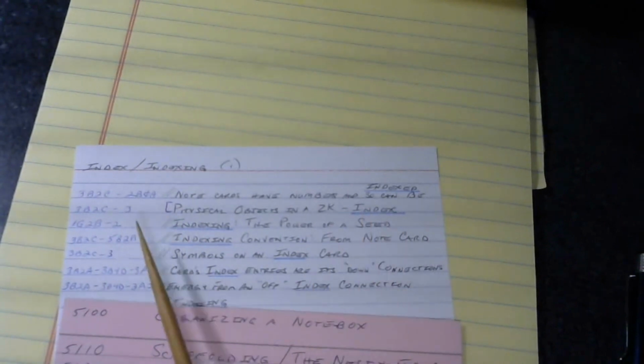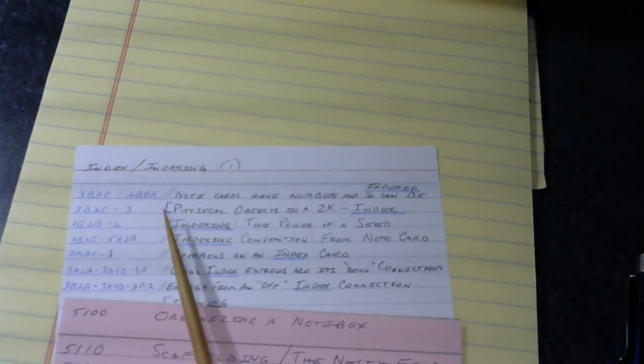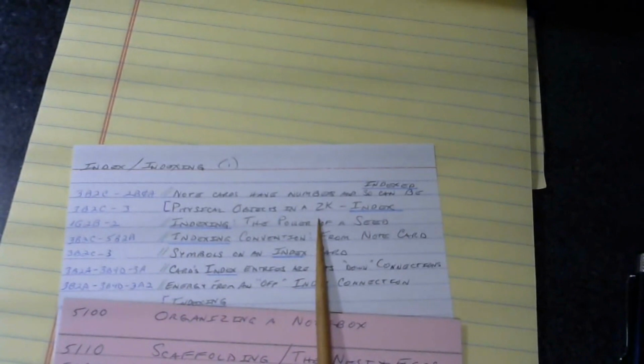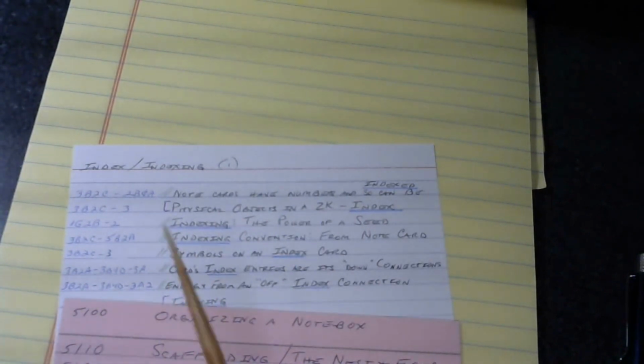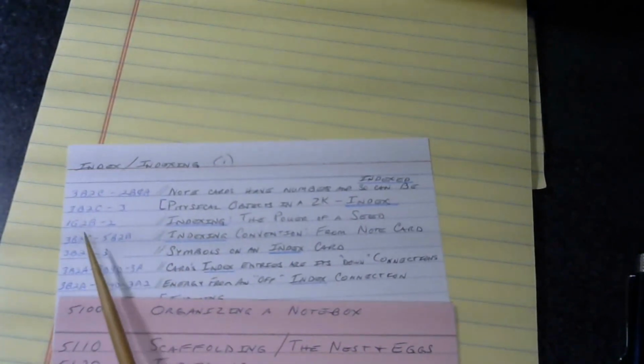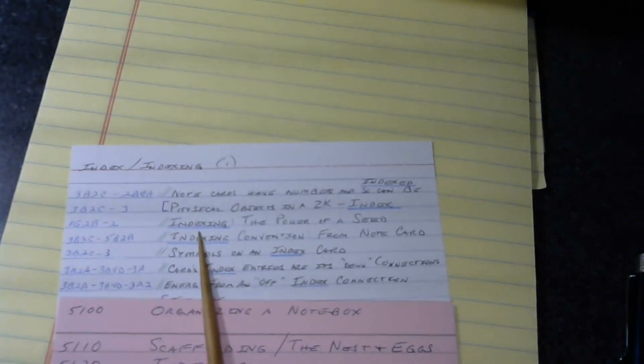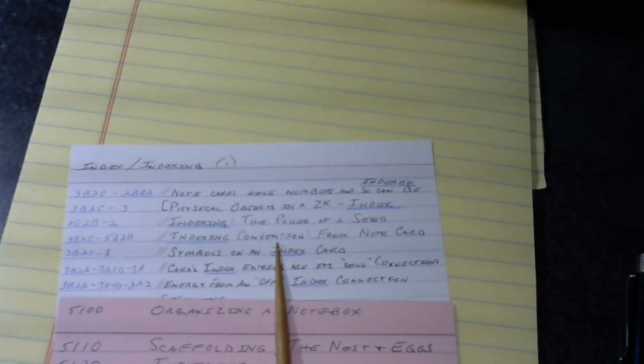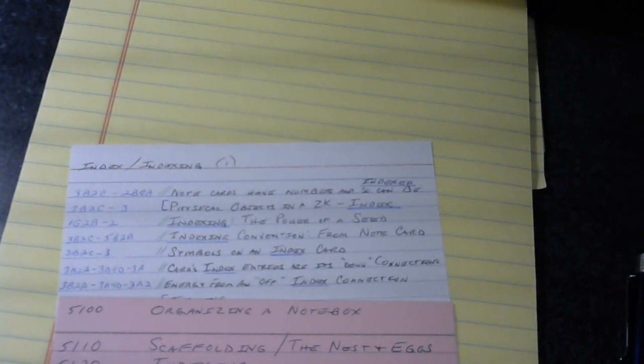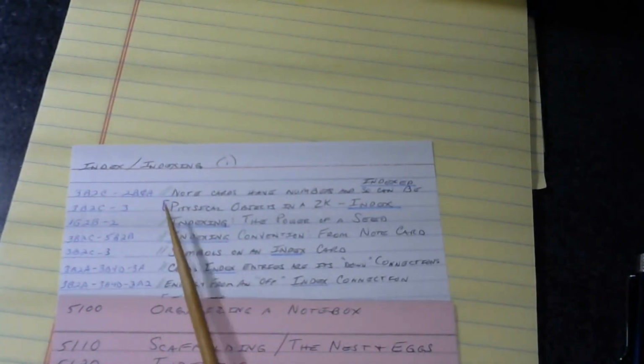Nothing's going to link to it. You might stuff things in there based on the heading, but it's not inspirational. It doesn't get your mental juices going. Compare that to the very next one down, indexing, the power of a seed. Wow, that just really gets you thinking. So I just don't use those.